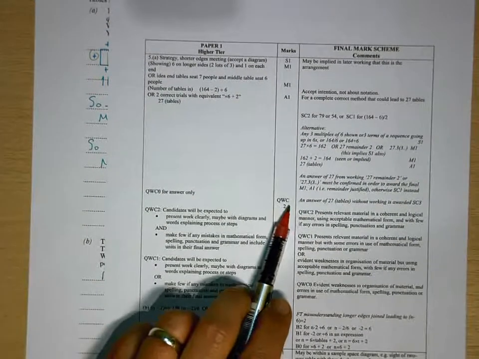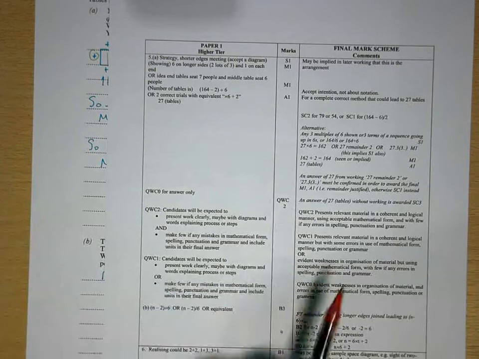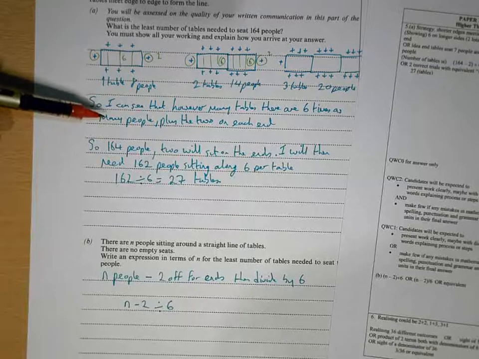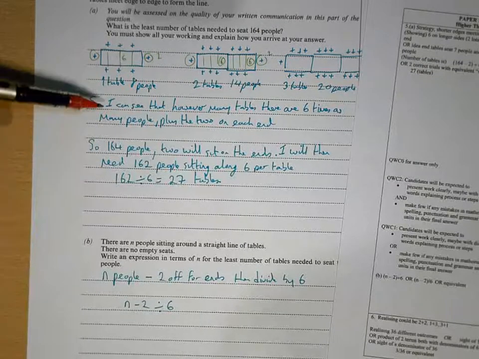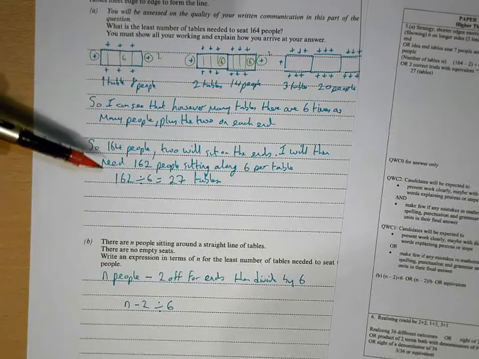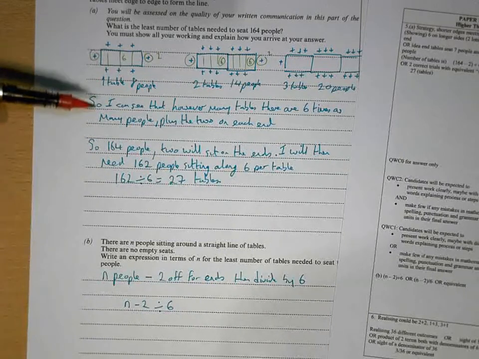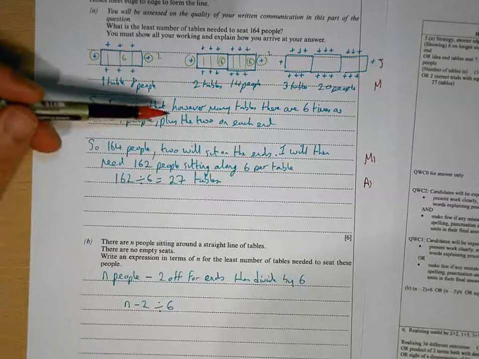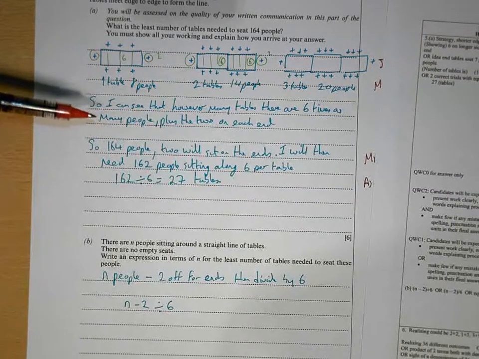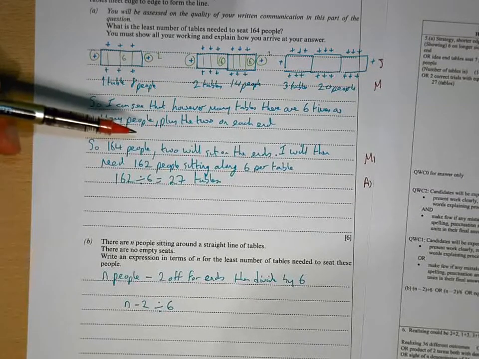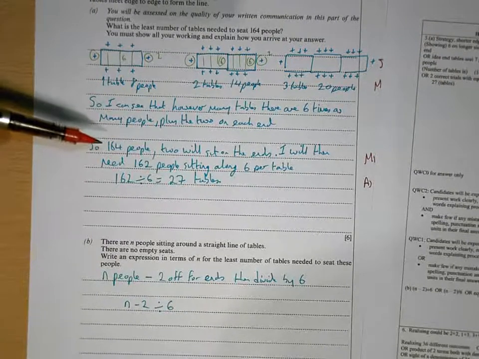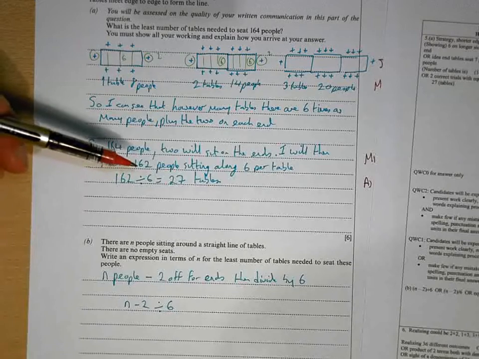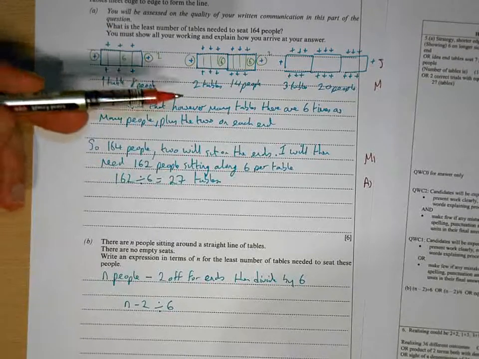But then you've got these quality of written communication marks, okay, which is basically awarding you a maximum of 2 marks based on the way that you communicate what you're doing. And again, here is communicating quite well. So I can see that however many tables there are, 6 times as many people plus the 2 on each end. So 164 people, 2 will sit either end, therefore you'll need 162 sitting along 6 per table.